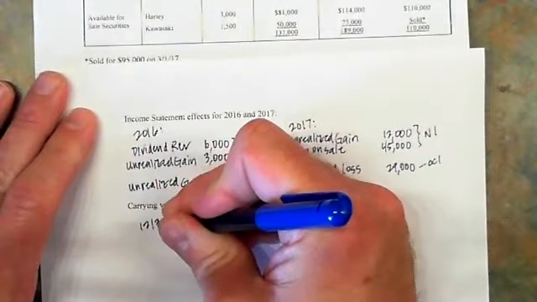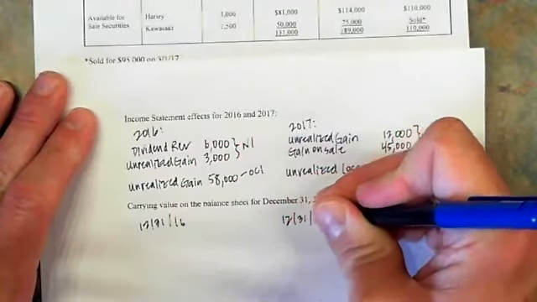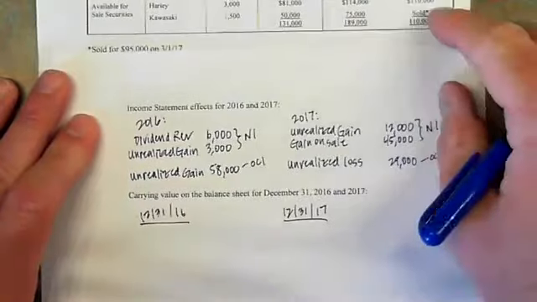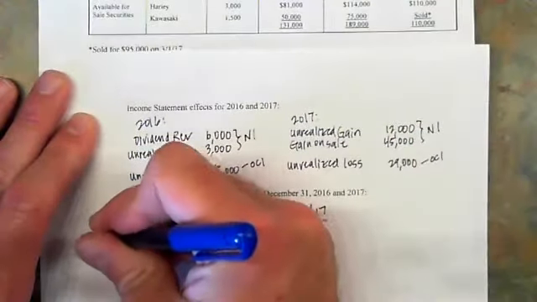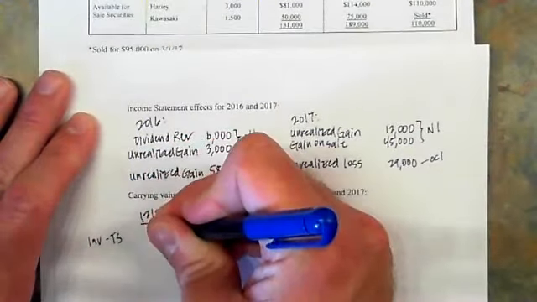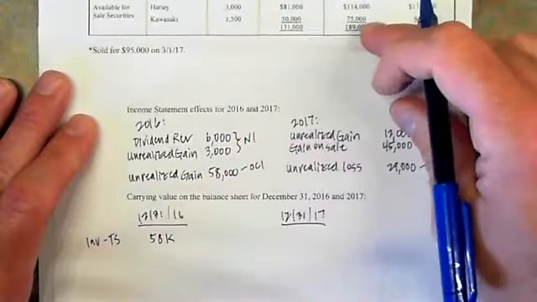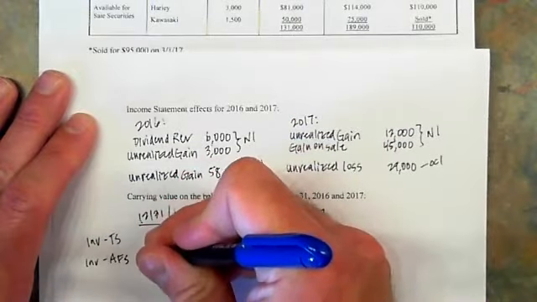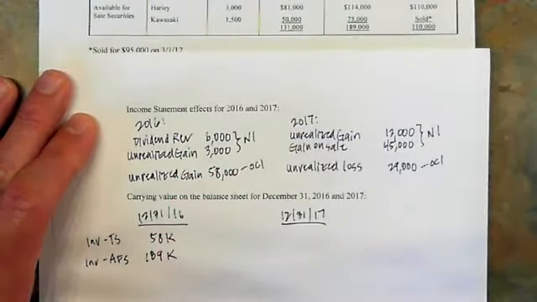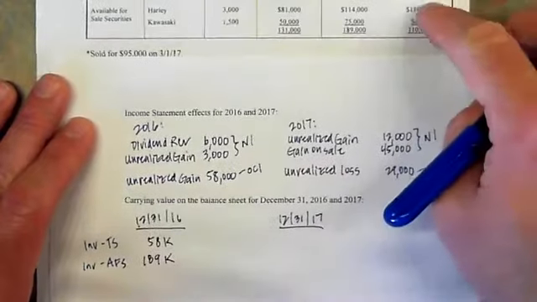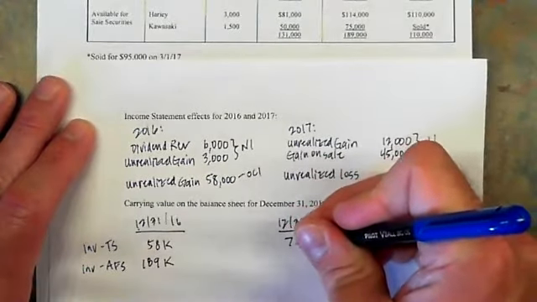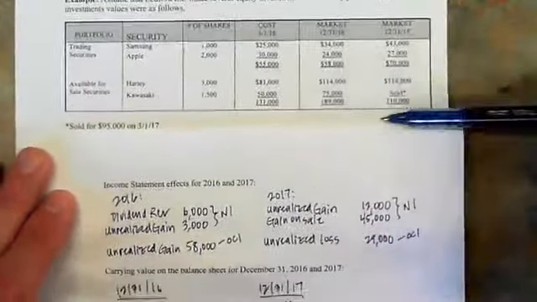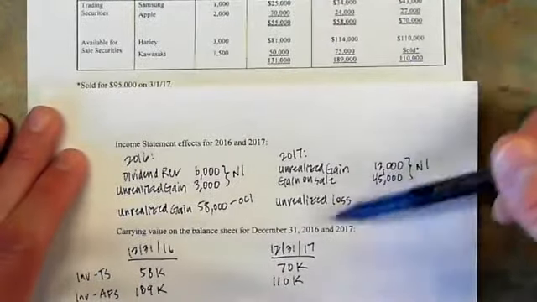On 12/31/16 and 12/31/17. On 12/31/16, we would have a TS account of 58,000. We'd have an available for sale account of 189,000. And we'd have an investment in TS account in the next year of 70,000 and an available for sale account of 110. And all I'm doing is just taking the market values of those instruments and plugging them down.